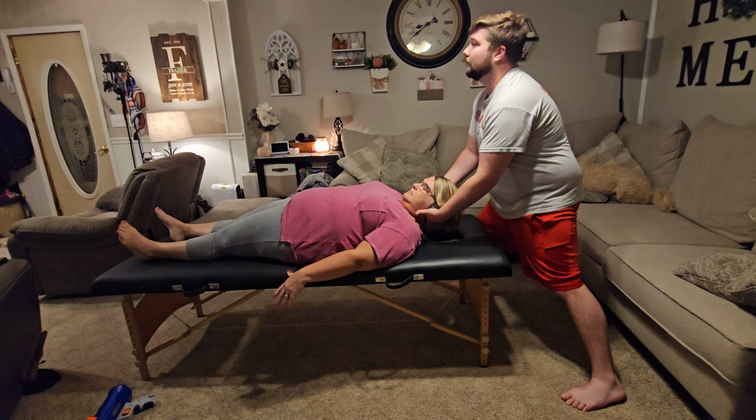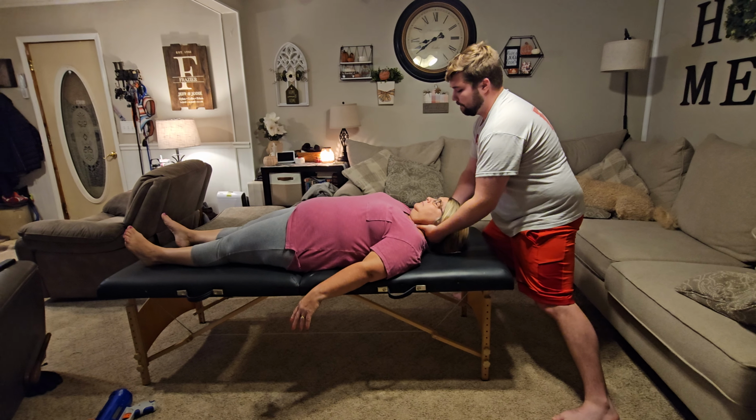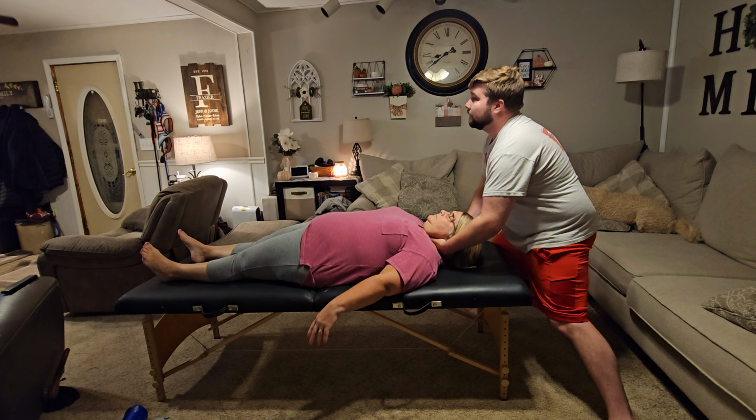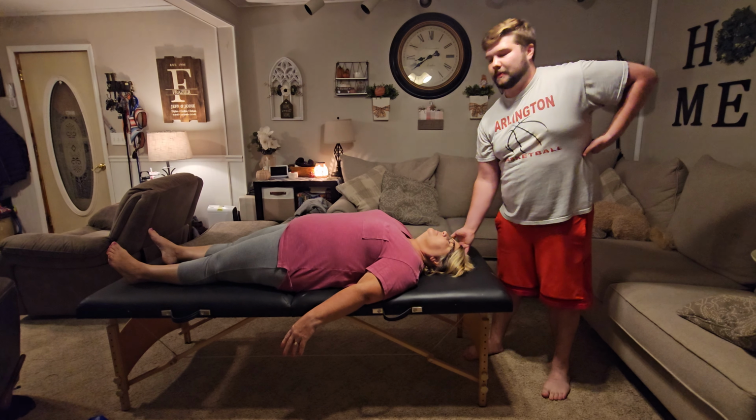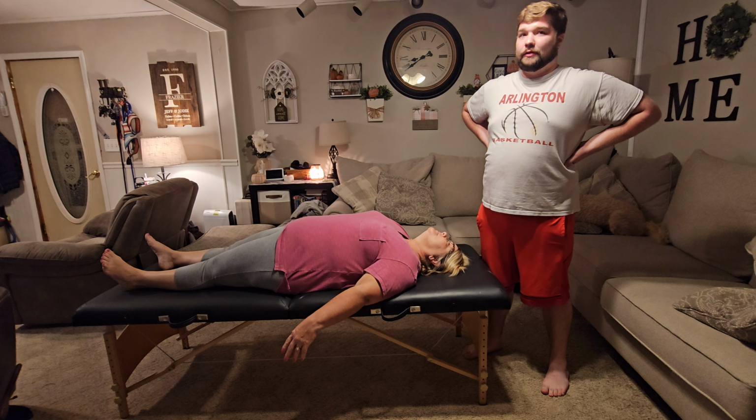Relax. Any pain here? Okay. And that's my screening of a patient I suspect having right-sided C6 cervical radiculopathy.